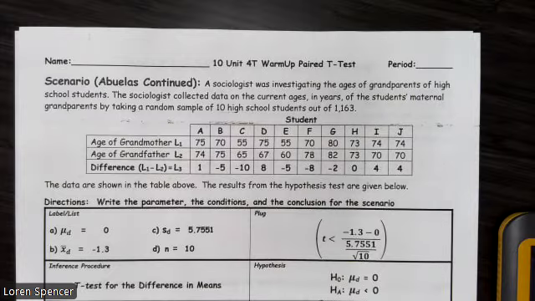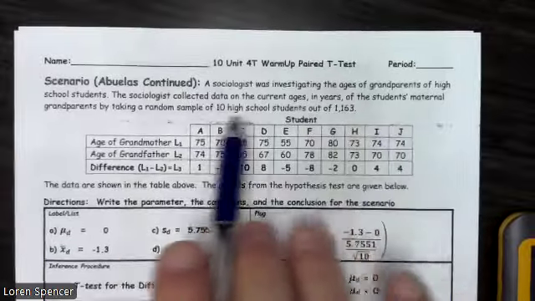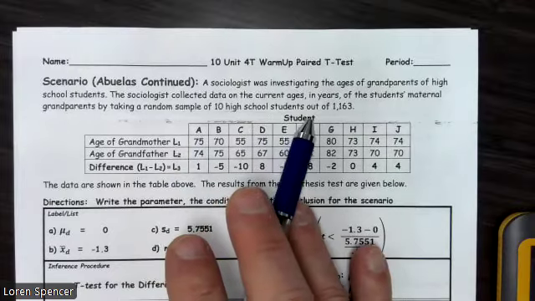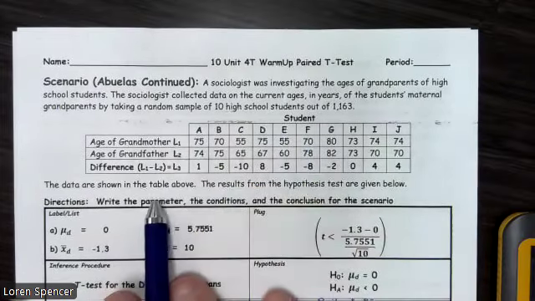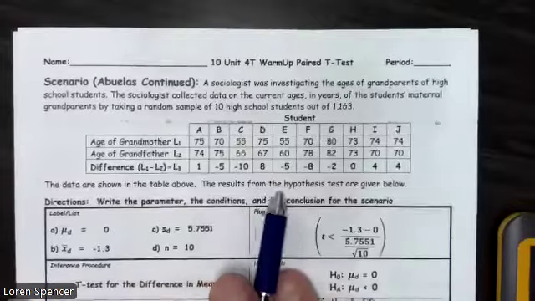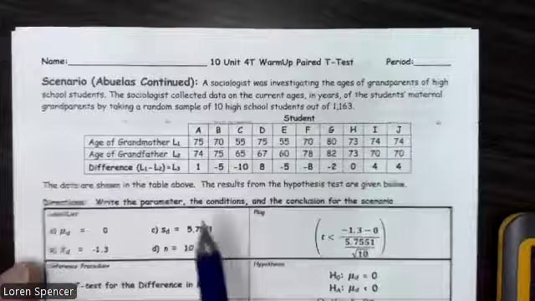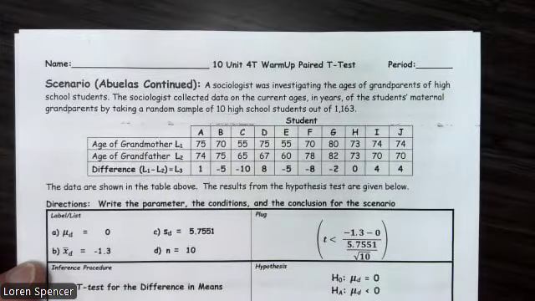This is a warm up of the paired t-test, and this is back to grandparents. The Abuelas continued. A sociologist was investigating the ages of grandparents of high school students. The sociologist collected data on the current ages and years of the students' maternal grandparents by taking a random sample of 10 high school students out of 1,163. The data is shown in the table above. The results for the hypothesis test are given below. Also, I should note that basically they wanted to know whether or not the grandmother was younger than the grandfather.